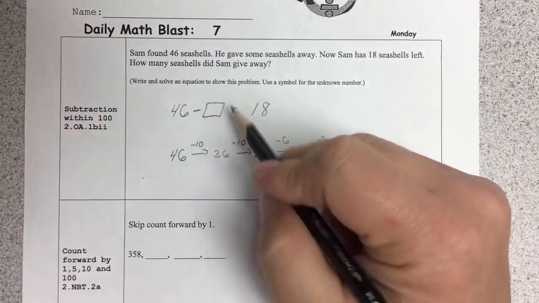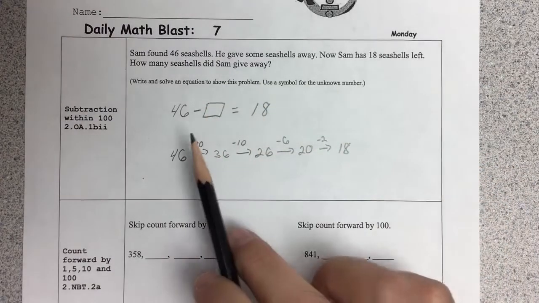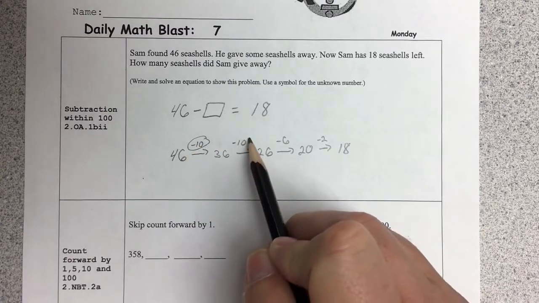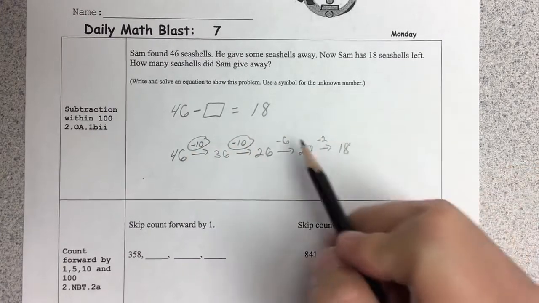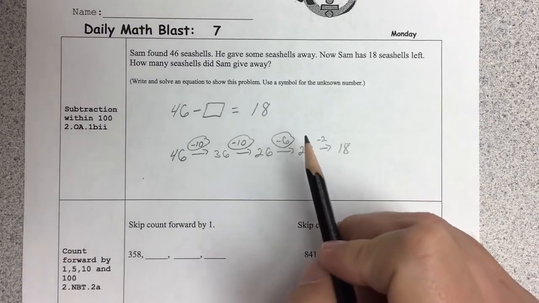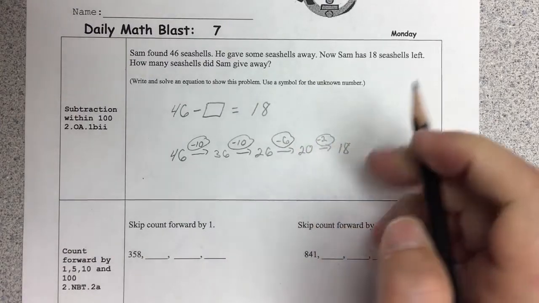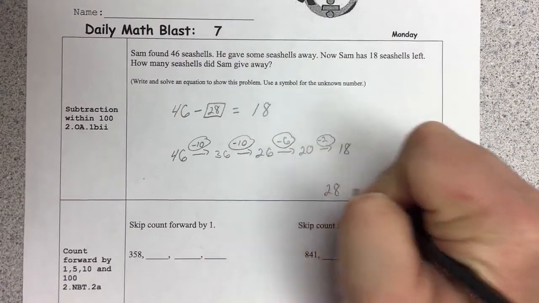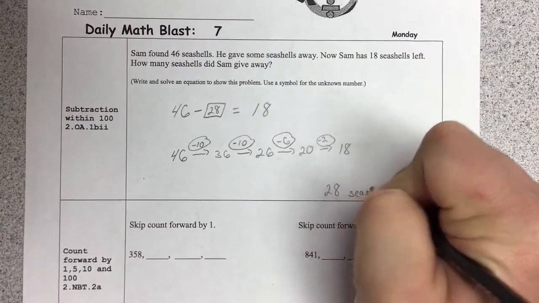And now to determine my mystery box, I'm just going to add all of the chunks that I took away. So 10 and 10 is, I took away 20. 6 more is 26. 2 more is 28. So 28 seashells.